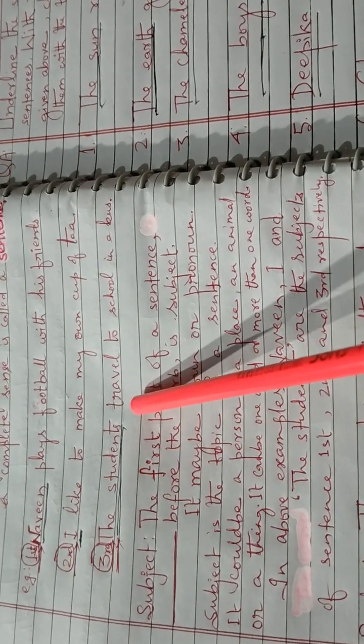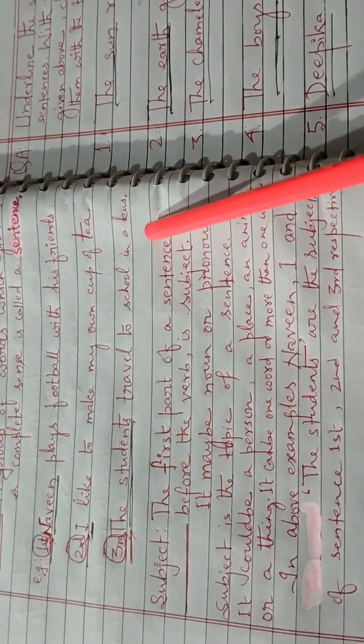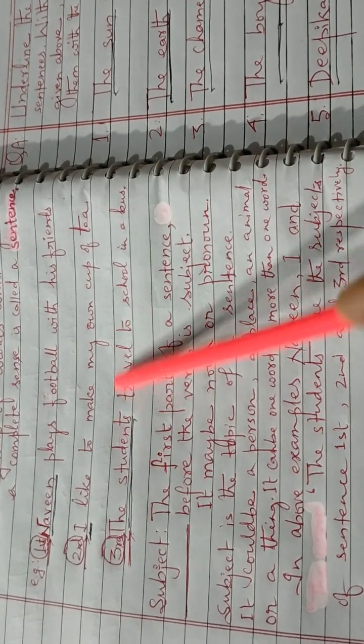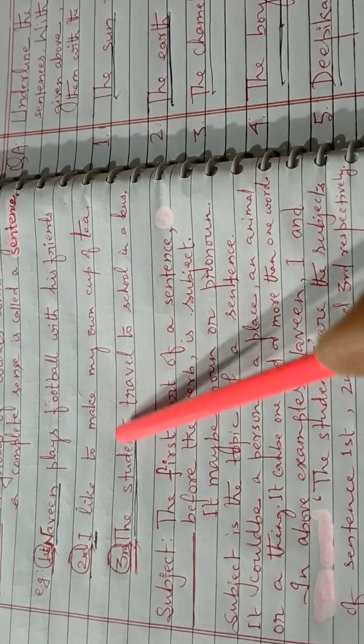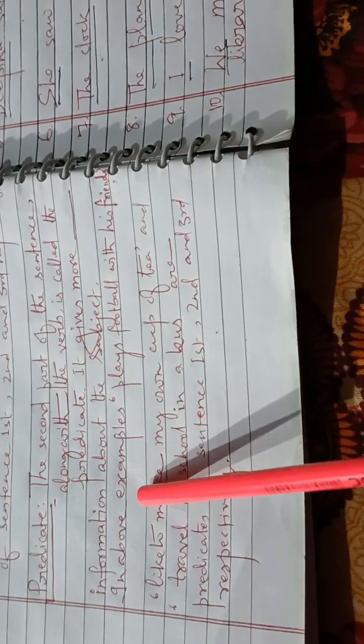In third, travel to school in a bus. This predicate gives us more information about the subject, the students. And the students is the subject of this sentence. Now come to learn about predicate in detail.